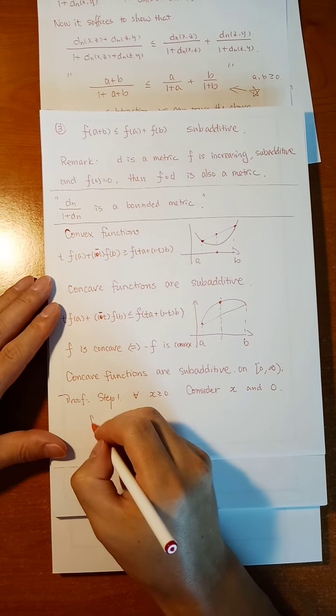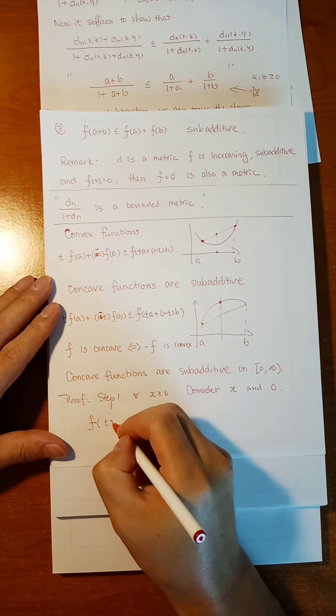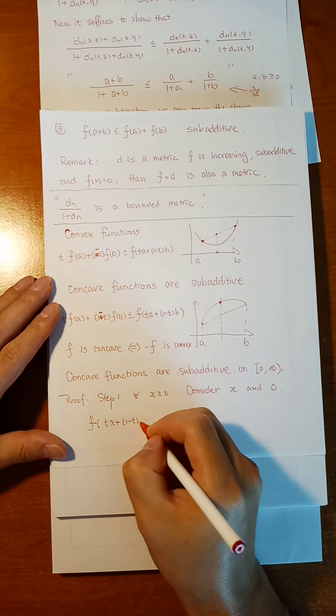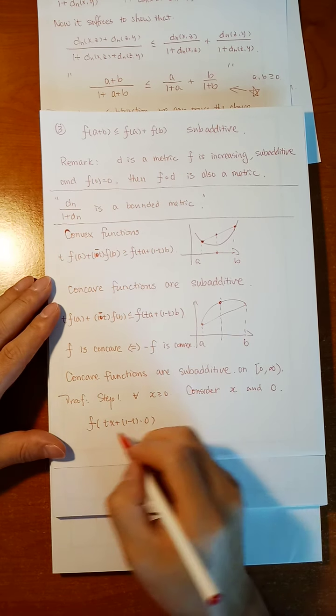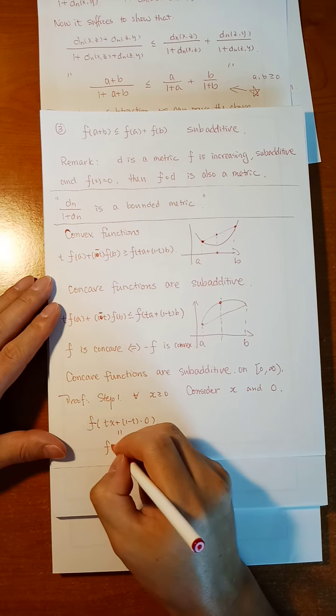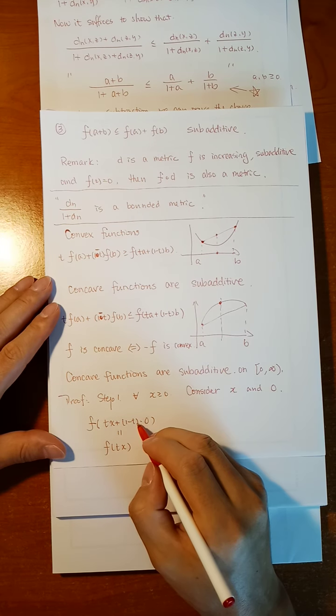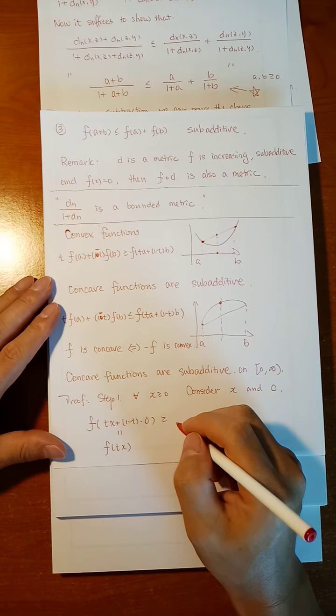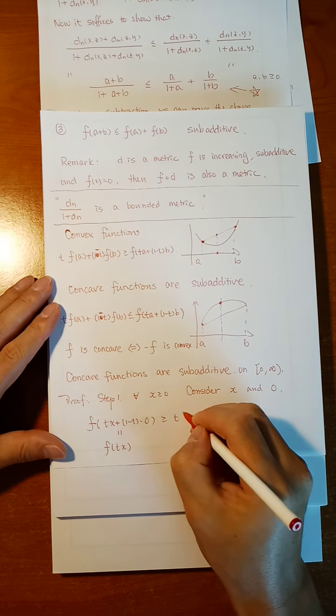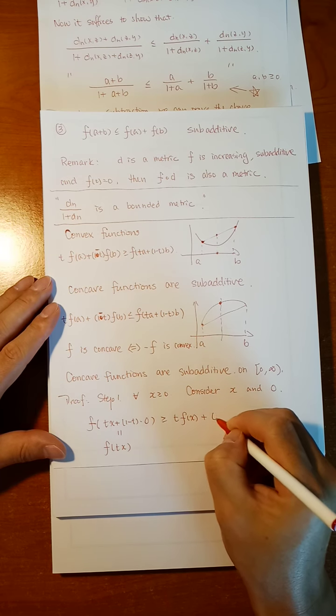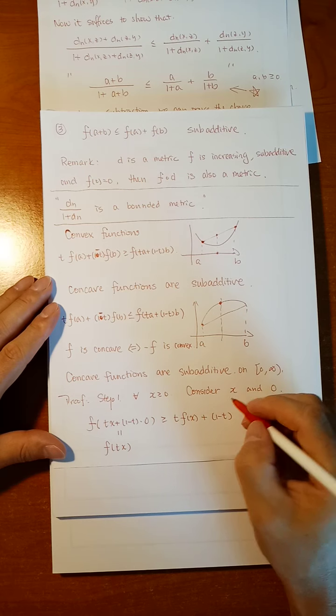Then f(tx + (1-t)·0), which is f(tx), is greater than or equal to t f(x) plus (1-t) f(0).